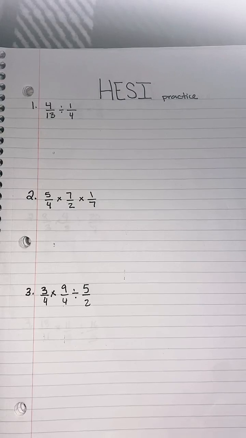We're going to be doing HESI math. So if you know anybody that's been struggling to pass the HESI test or the TEAS test, that's what we're going to be working on today.